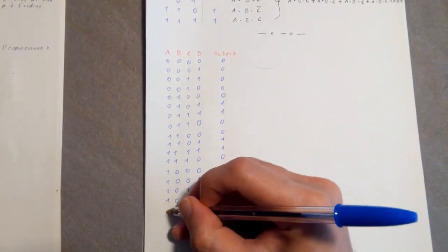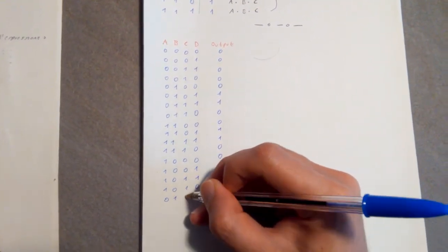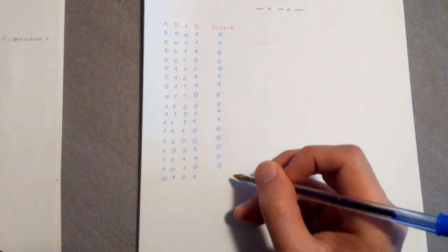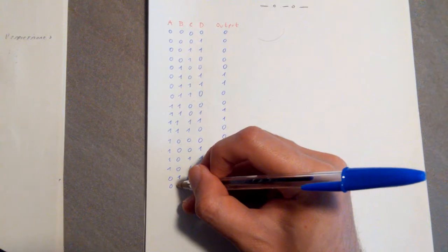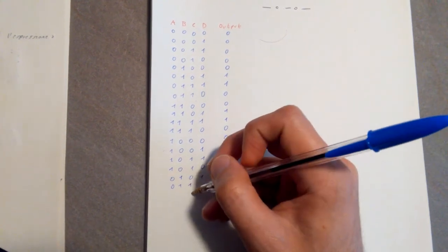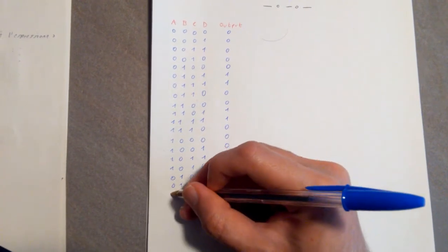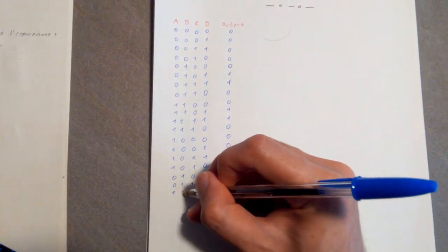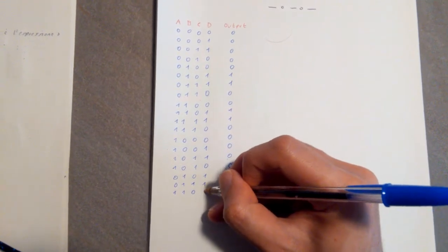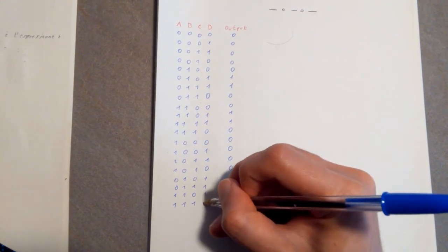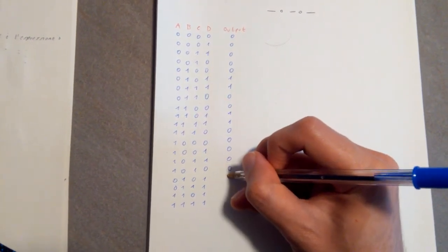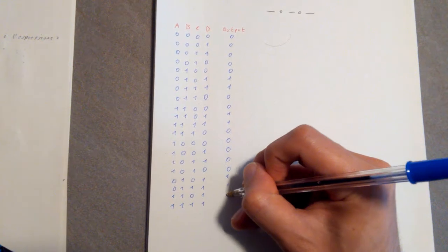And also 0, 1, 0, 1 and 0, 1, 1, 1, 1, 1, 0, 1, and 1, 1, 1, 1, with the outputs 1, 1, 1, 1.